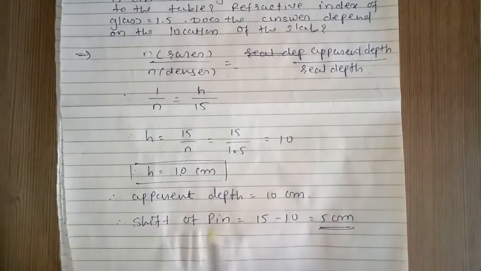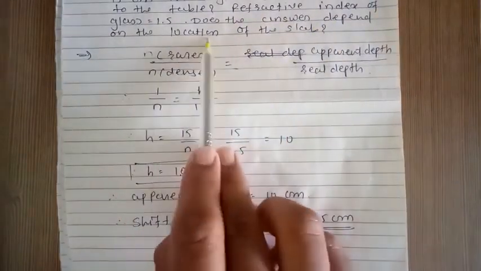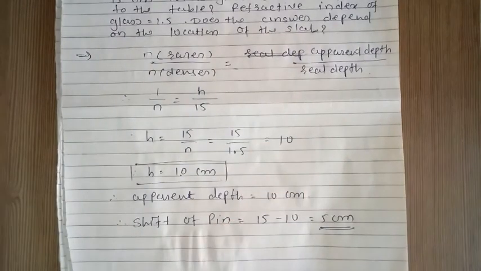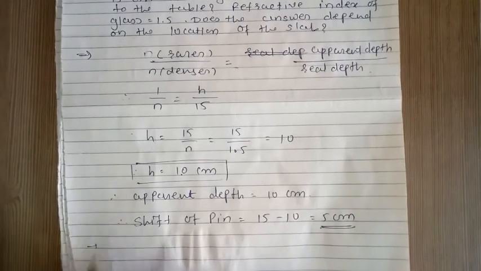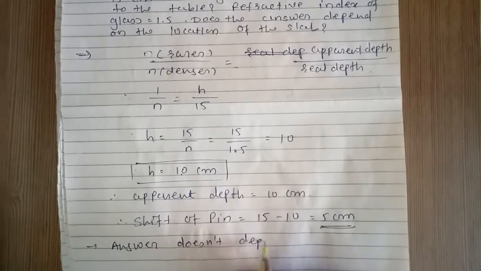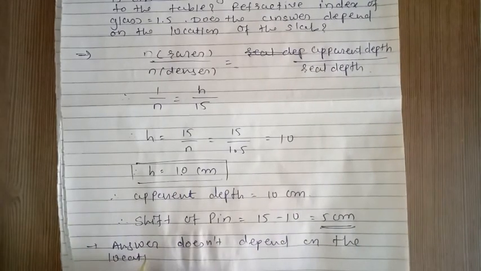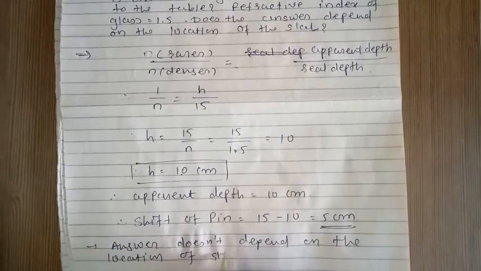Now here we didn't use the location of the slab, so to the question of whether the answer depends on the location of the slab, we can say that the answer doesn't depend on the location of the slab, right? Okay, thanks friends.